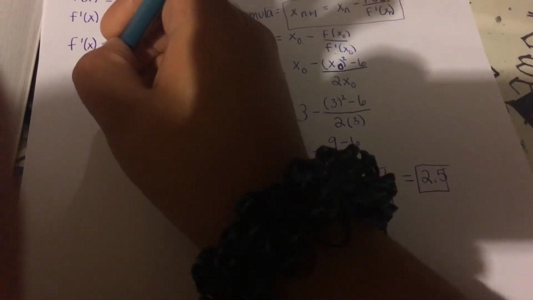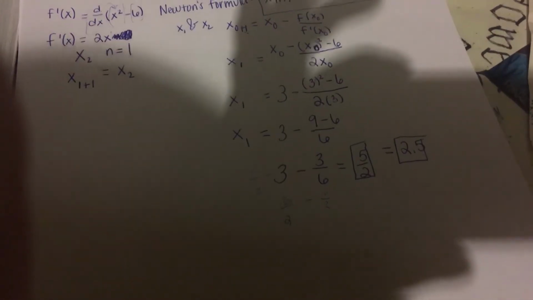So what we're gonna do is, now that we found our x sub 1, we can go ahead and find our x sub 2. So x sub 2, okay, we already found 1, so we're gonna put a 1 here, plus 1 is equal to x sub 2, because we have to find x sub 2 when n is equal to 1.